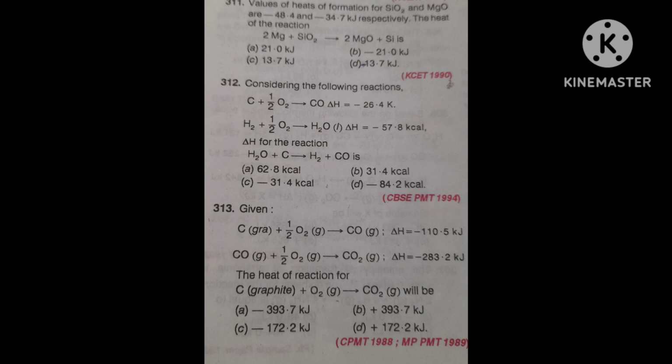Always, for gas and for metal, the elemental value will be 0, because in the elemental state its value is 0. You have to consider that when the value is not given. Now on the product side you have to write 2 into MgO only, plus oxygen, whose value is 0. Then 2 into minus 34.7 minus the silicon oxide value, which is given as minus 48.4.